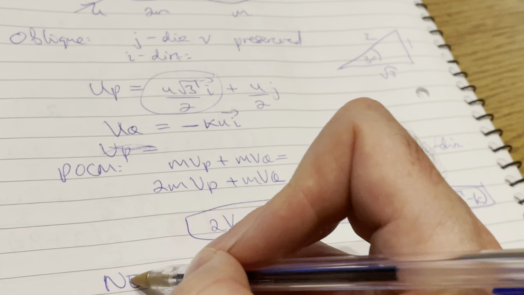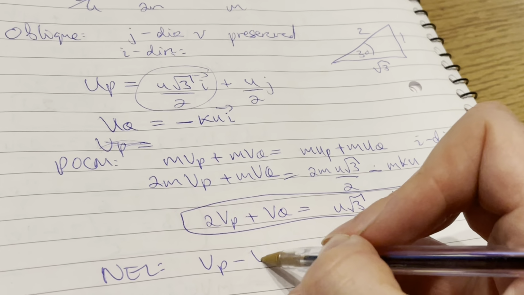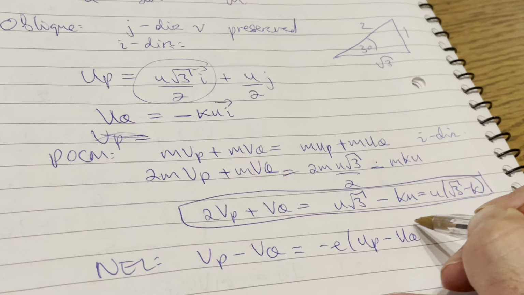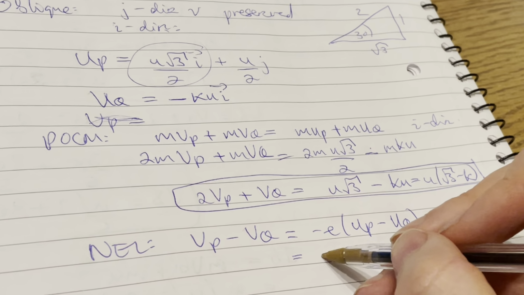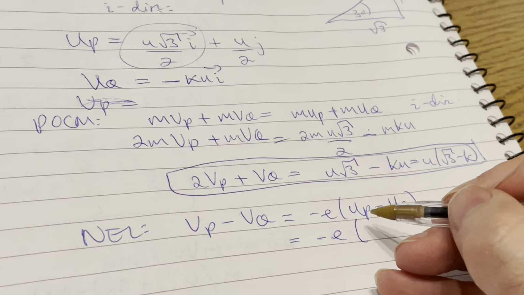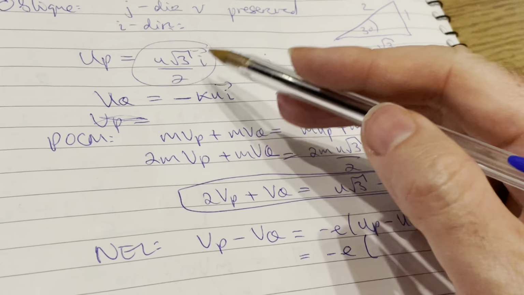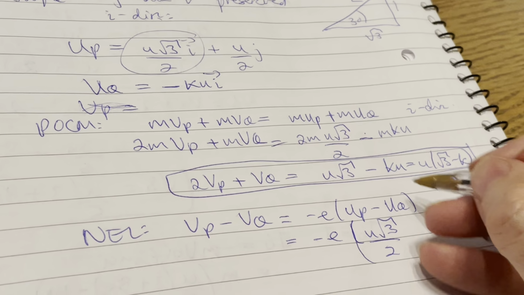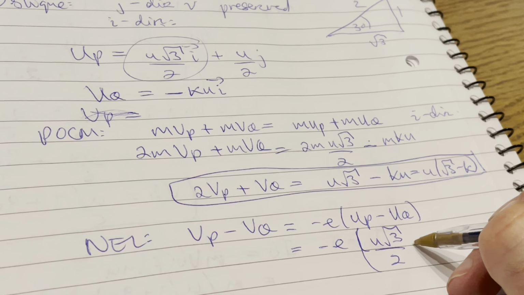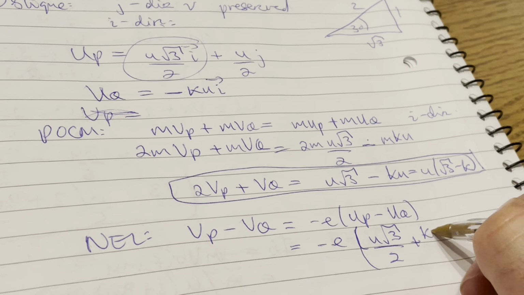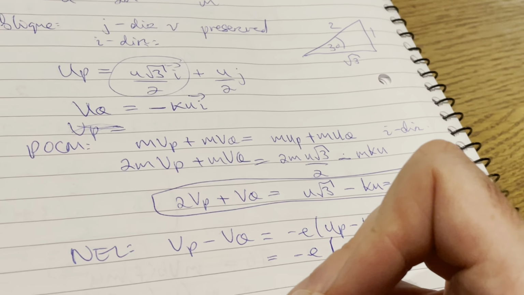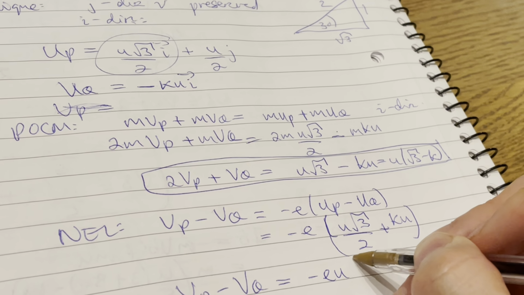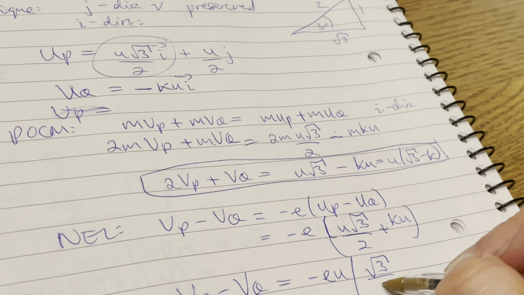And Newton's law then: VP minus VQ is equal to minus E times UP minus UQ. Let's get the signs right. Minus E into UP, which is U root 3 over 2, minus UQ. So it's now minus minus, which is plus KU. So VP minus VQ is equal to minus EU into root 3 over 2 plus K.